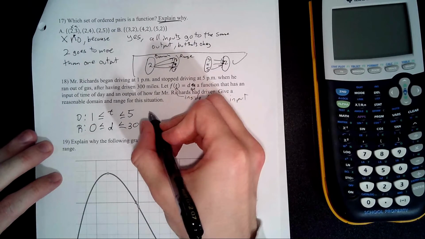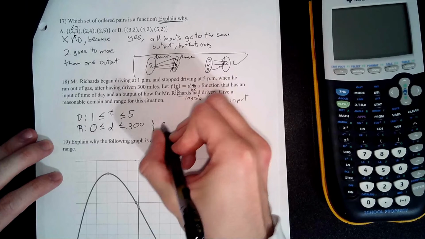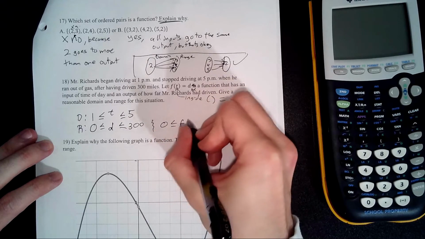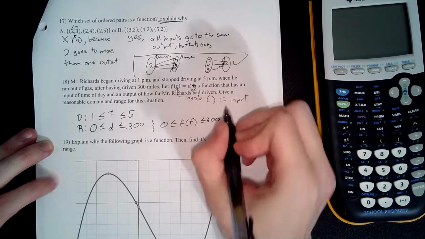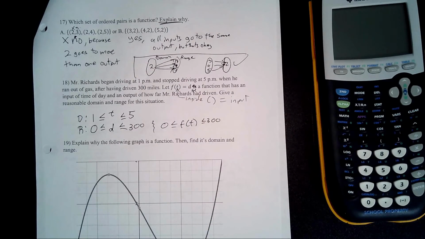Please note, an equivalent correct answer to this would be 0 less than or equal to, and you can actually write f of t instead of that letter D. Not very many students choose to do this, but it's okay if you do that. Cool stuff. That's the whole problem.